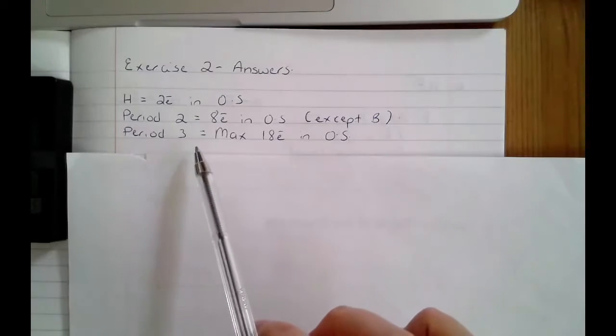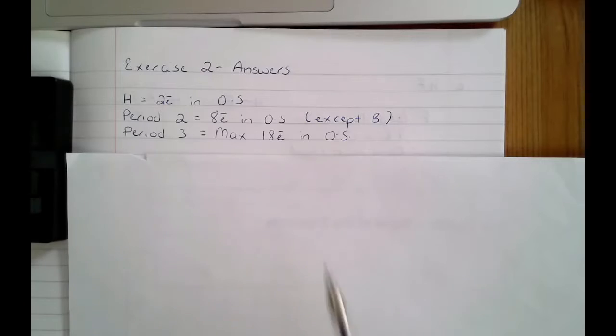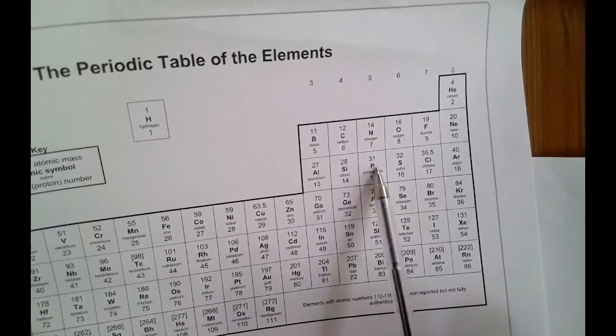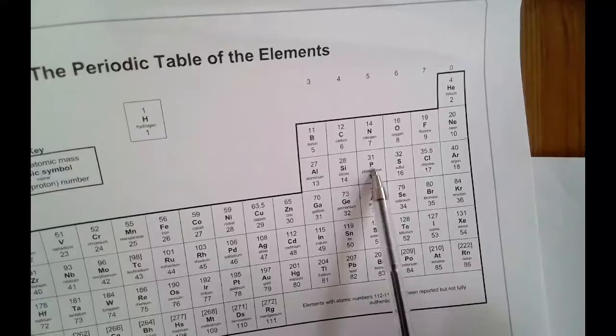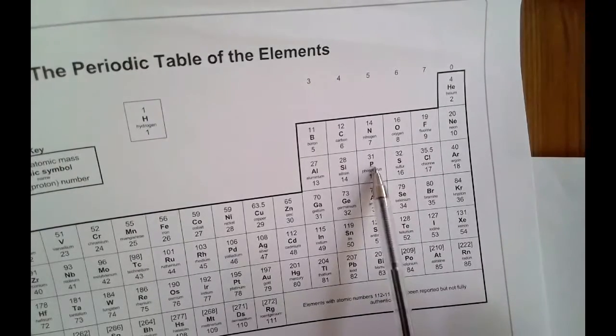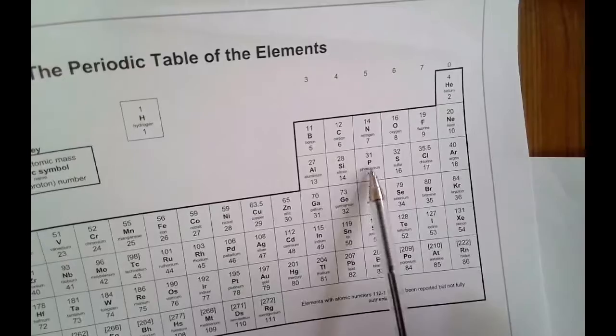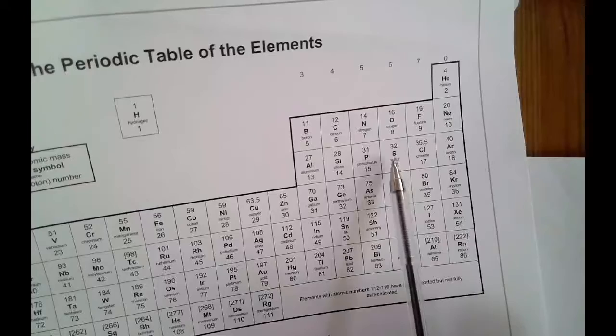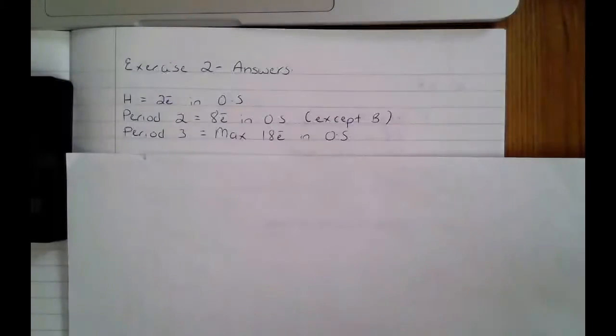In period 3, the elements that form covalent bonds can have a maximum of 18 electrons in their outer shell, and they will form a different number of covalent bonds. For example, something like phosphorus can form 3 covalent bonds, or it can form 5. As long as it doesn't exceed 18 electrons in the outer shell, it can form a different number of bonds. How will you know how many bonds? You just look at the compound and look at how many atoms it's bonded to. Similarly, sulfur and chlorine can form a different number of bonds as long as they don't exceed 18 electrons in the outer shell in total.